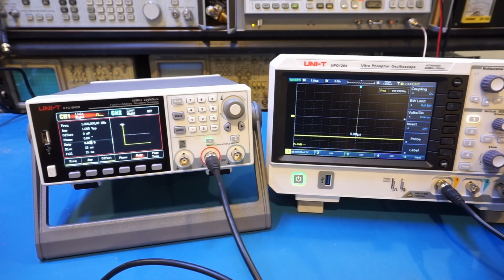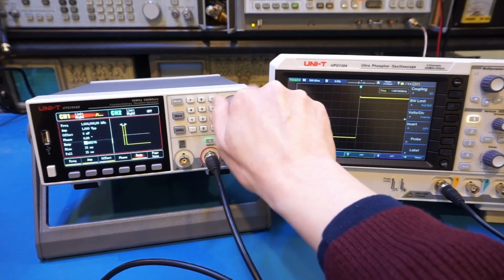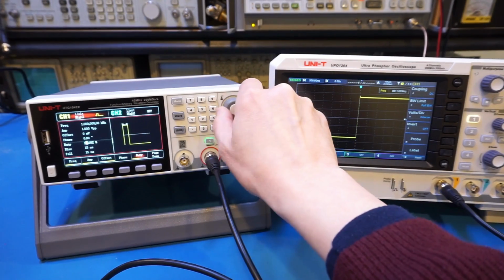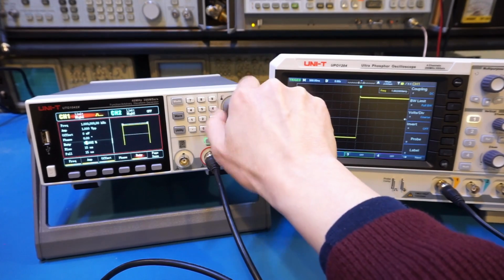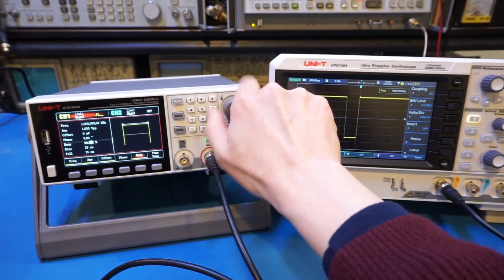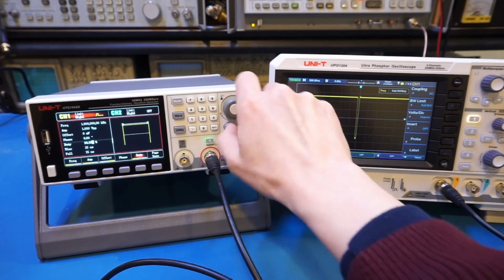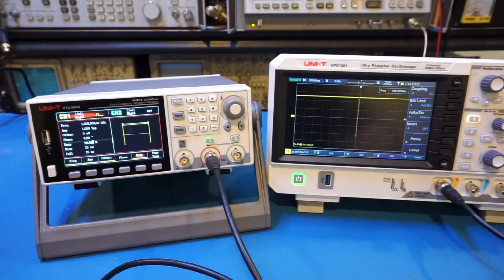Let me expand the horizontal a little bit. So that actually is a fairly short pulse here. So that's actually going to be very useful. And of course, we can increase it all the way up to, let's see what is the highest, 99%. By the look of it, we can also go up to 99.998%. So essentially, it's the inverted pulse of what we had before.